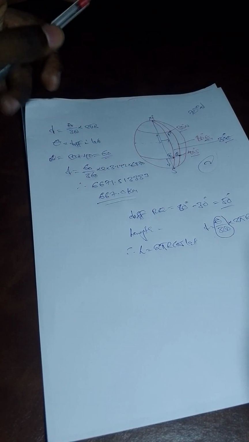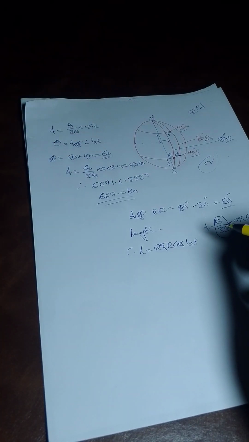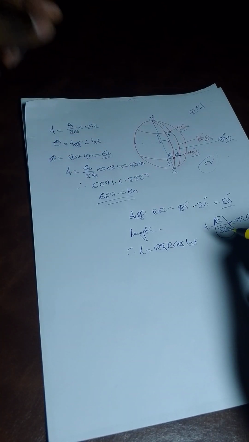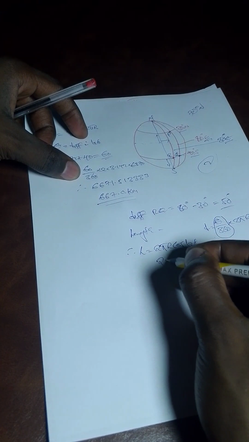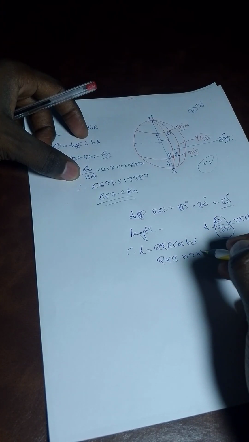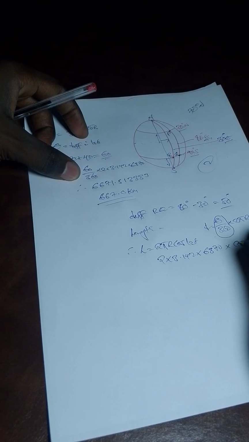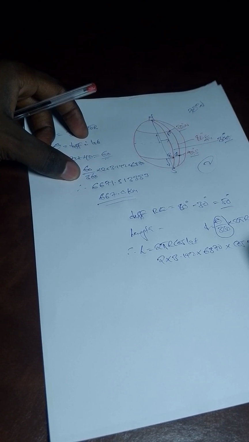So the same way we can use the formula for length, that's the same way we can use the formula for circumference. So just say now 2 by 3.142 by the r is 6370 multiplied by cos lat, which is cos 40.